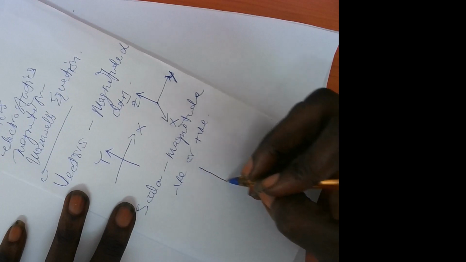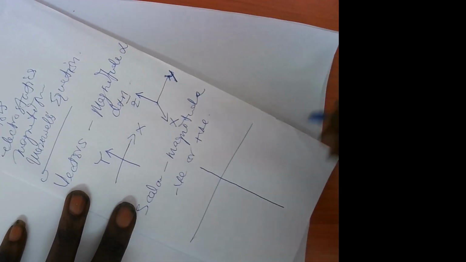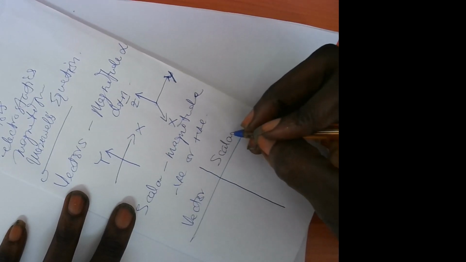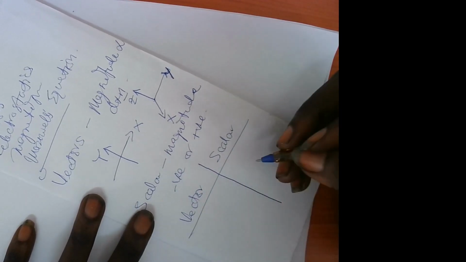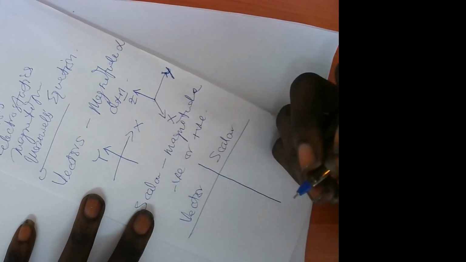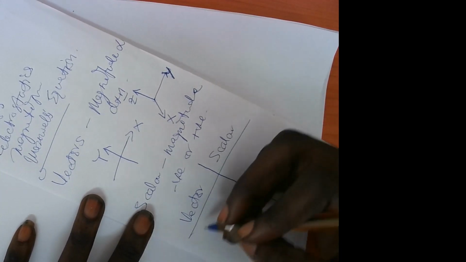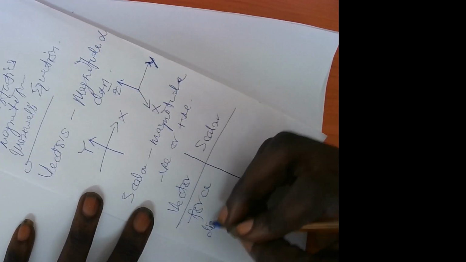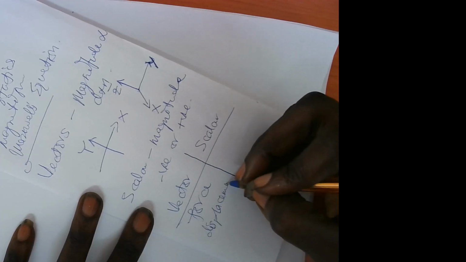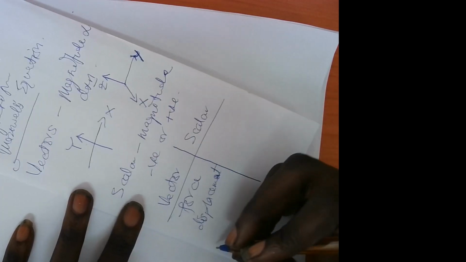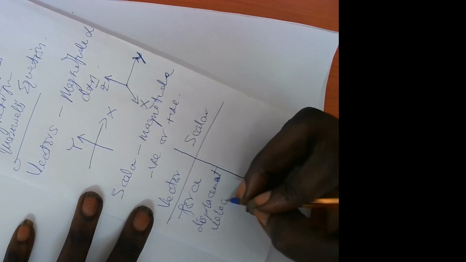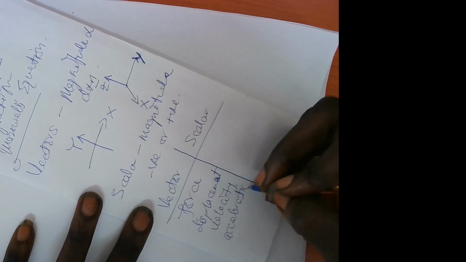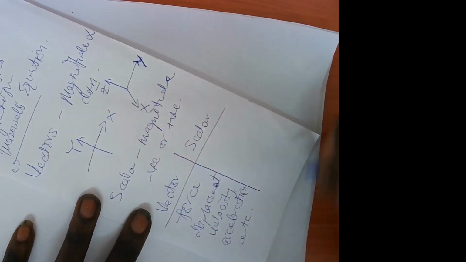So let's take a few examples of scalars and vectors. Let me write here vector, and here scalar. Examples of a vector, which should have magnitude and direction: force, which has a magnitude and a direction; displacement, which has a magnitude and a direction; velocity, acceleration, and others.